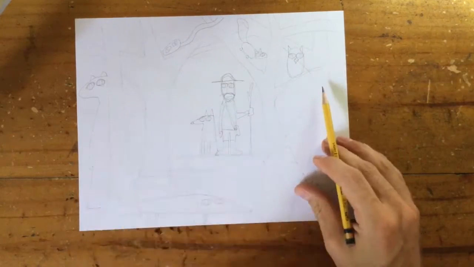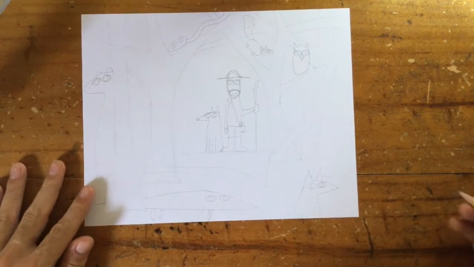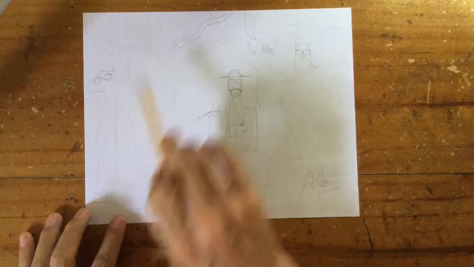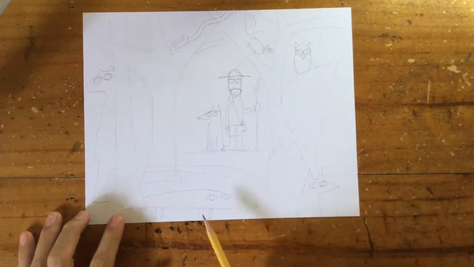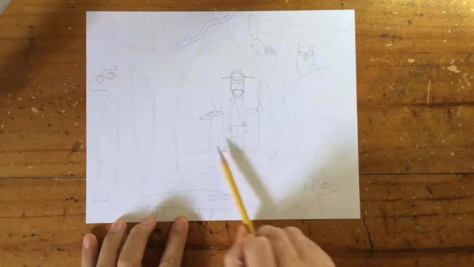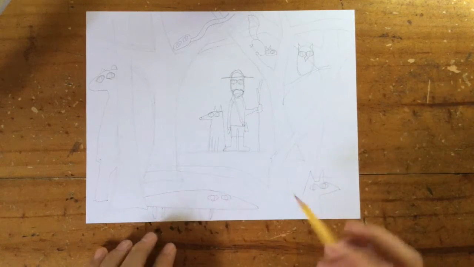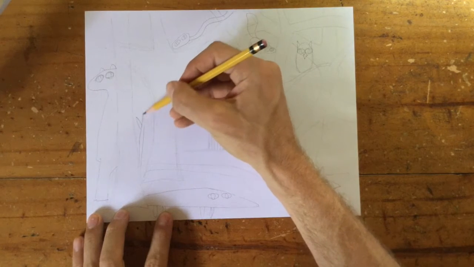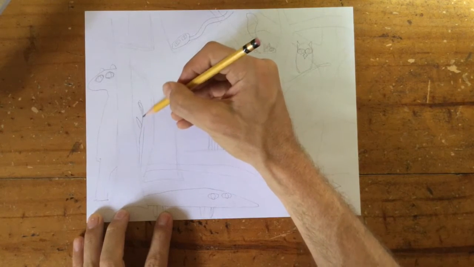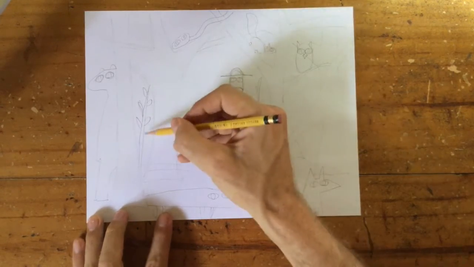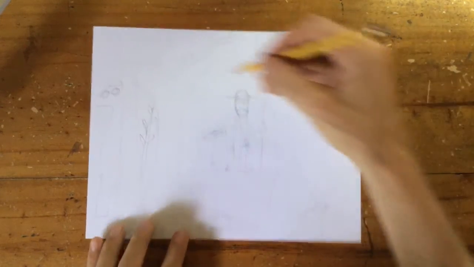Finally, before we move to the next stage with markers, we're going to add in lots of smaller branches and leaves. Now that we know where the important parts of the picture are, the wild animals, the center part of the picture, the hiker and his dog, we can put in some branches here and there with some leaves on them, just to fill up some more of the spaces.